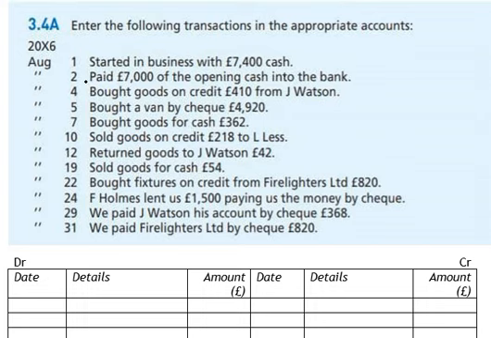So this is my account. I'm going to name this cash account. This is my cash account. So on 1st August, I write capital. Capital of how much? Capital of 7,400.